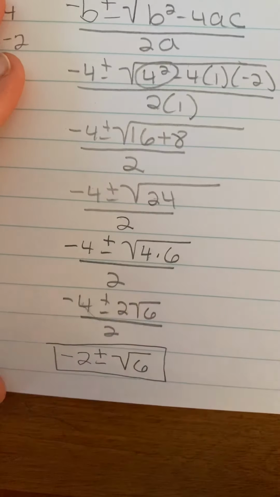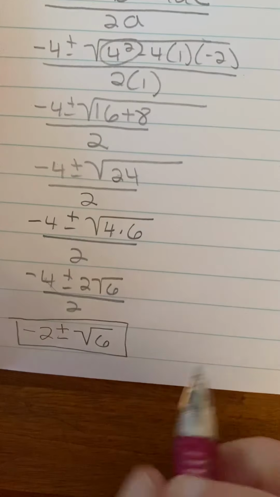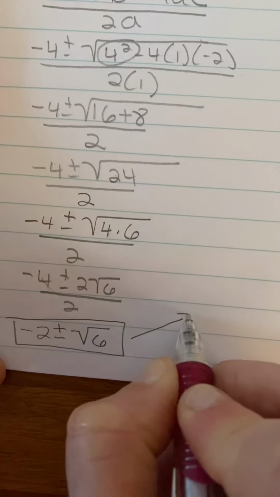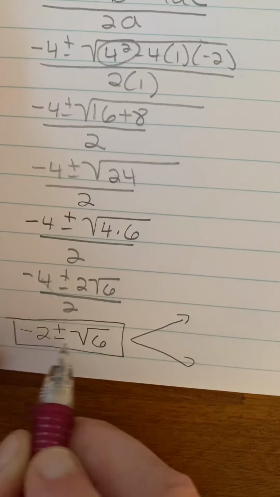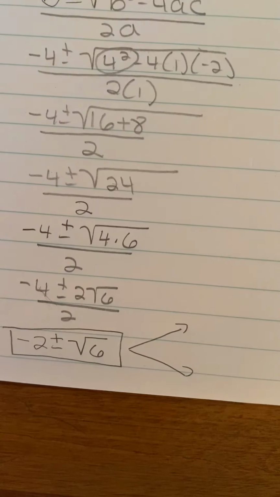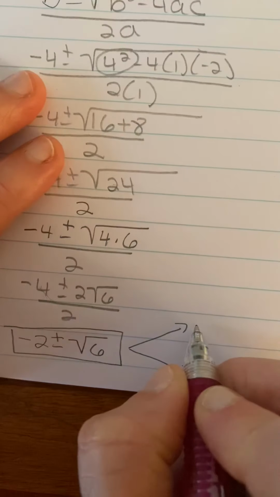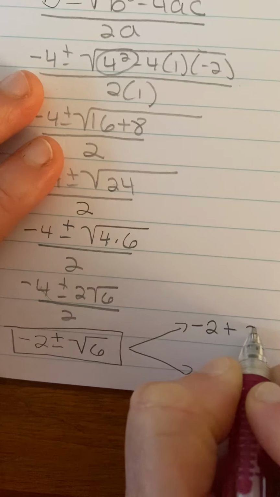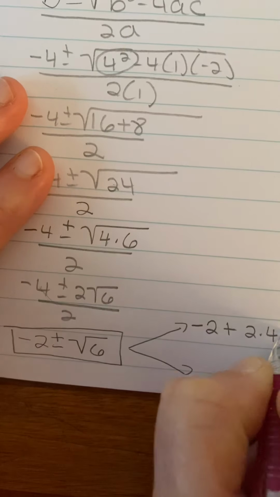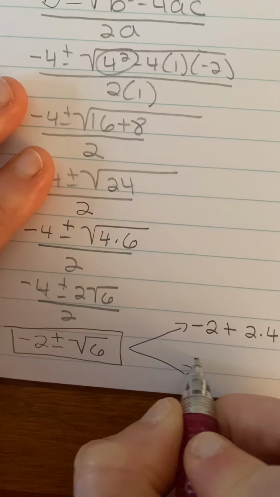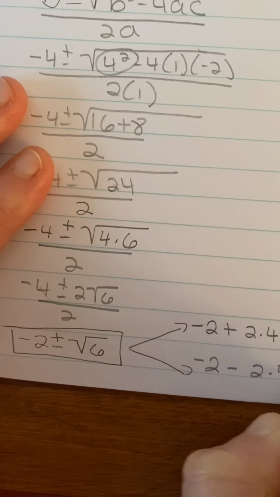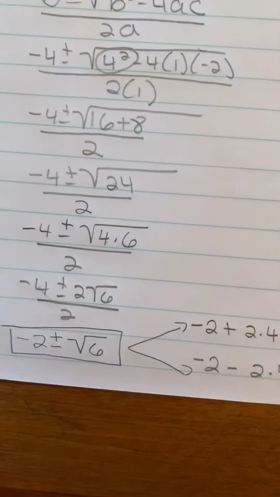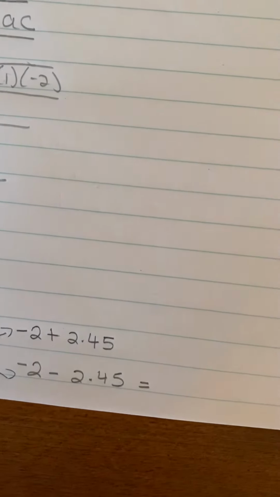If they ask you to keep it in simplest radical form, that's it. If they want you to turn it into a decimal, remember, this is two answers. One is negative 2 plus radical 6, and the other answer is negative 2 minus radical 6. Well, the square root of 6 is 2.44, or really 2.45 because of rounding. So I could say, what's negative 2 plus 2.45, and then negative 2 minus 2.45. I don't love working sideways, but I'm just trying to deal with not a lot of room.